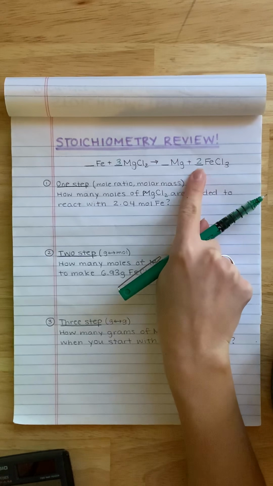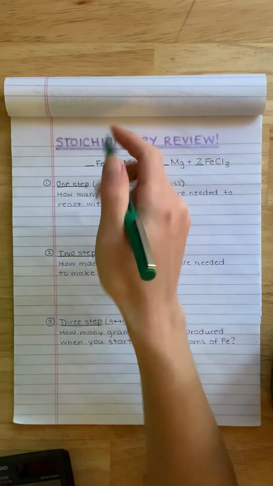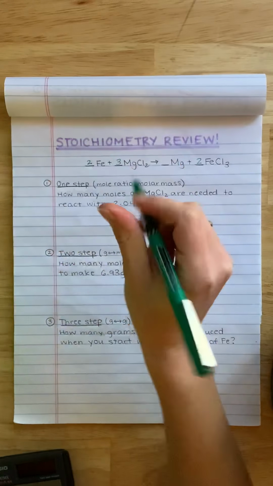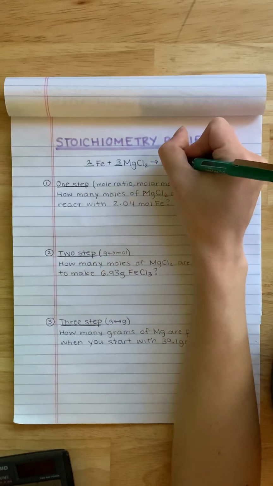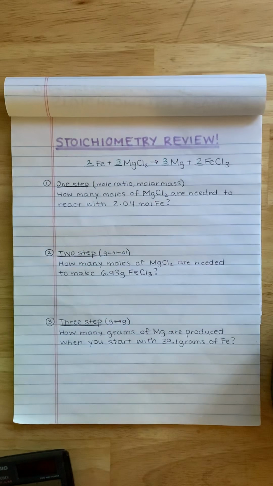Now let's take a look at our iron. We've got 2 iron in our products, so we'll need 2 in our reactants. And for magnesium, we have 3 magnesium in our reactants, so we'll need 3 in our products. So go ahead and double check that you've got that balancing correct.